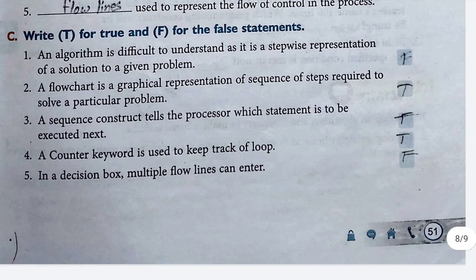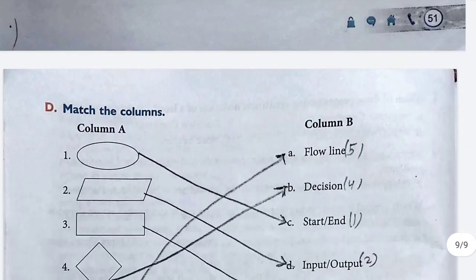Number 2, a flowchart is a graphical representation of the sequence of steps required to solve a particular problem. This is true. Number 3, a sequence construct tells the processor which statement has to be executed next. This is also true. Number 4, a counter keyword is used to keep track of loops. This is also true. Number 5, in the decision box multiple flow lines can enter. This is false, because in a decision box multiple flow lines cannot enter, only one line can enter.